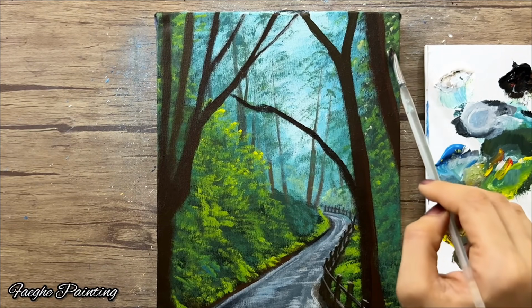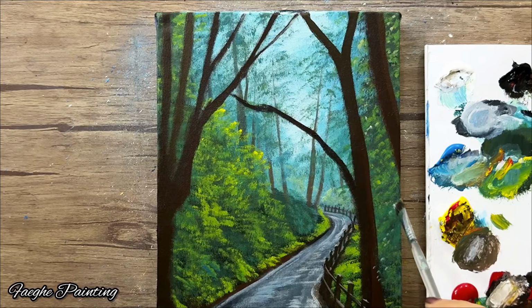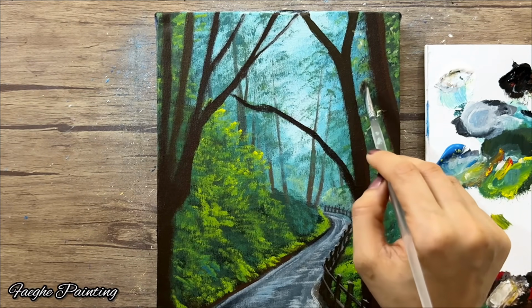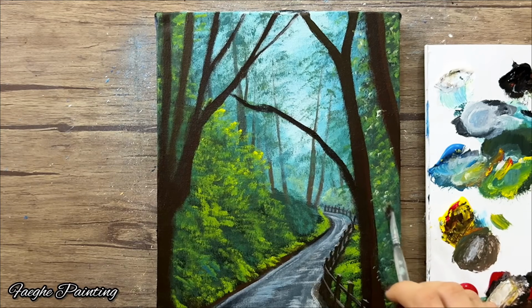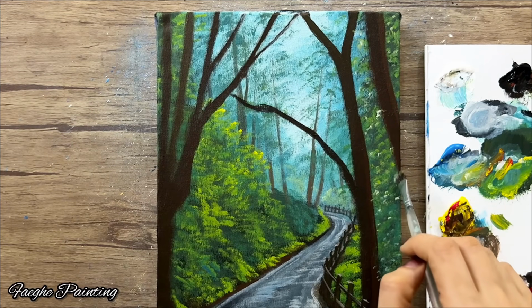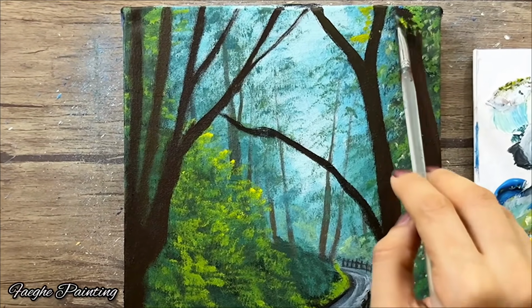Next, I add a few small, bright touches to the leaves and branches. These highlights suggest tiny drops of water catching the light and help strengthen the cool, rainy atmosphere of the forest.